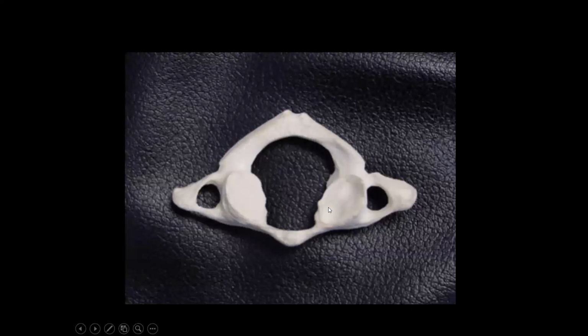This is what the atlas looks like. This is an atlas. See the life-size version of this if you were in lab. But this flat area here and this flat area here are where the occipital condyles are going to sit. There's large processes on either side of the foramen magnum.